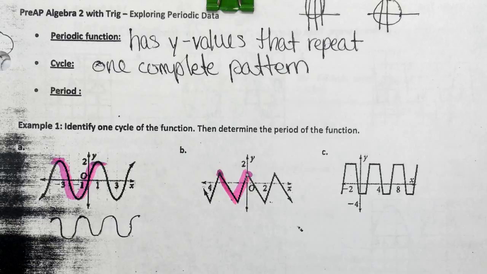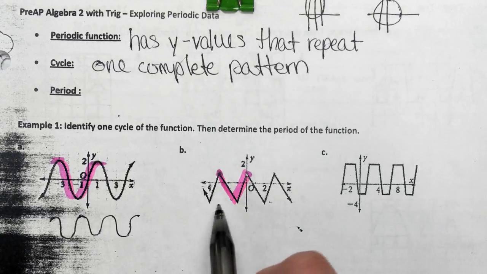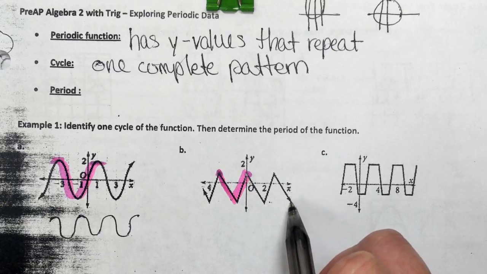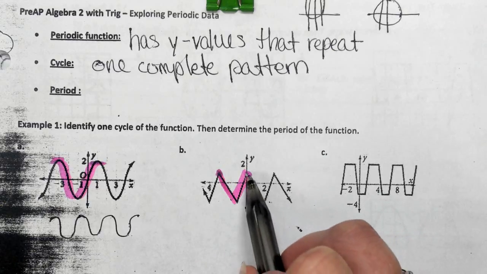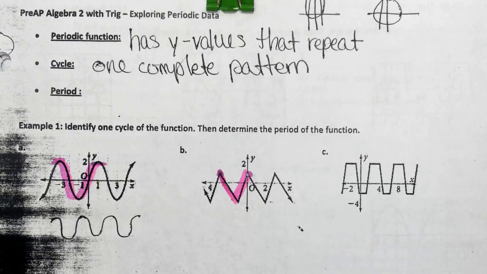What about for, what? I can't hear you, baby. Speak up. If you started on the left, yeah, there would be 3 cycles, but here you can see this little arrow means that it keeps going. So you could keep going on here.